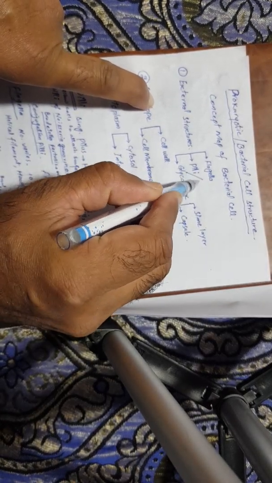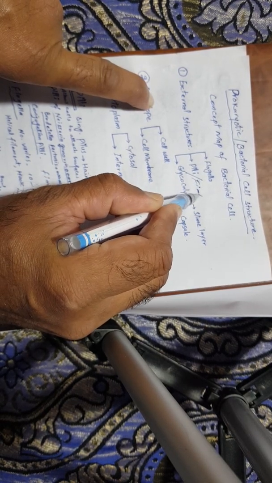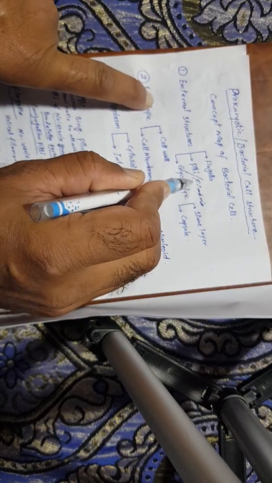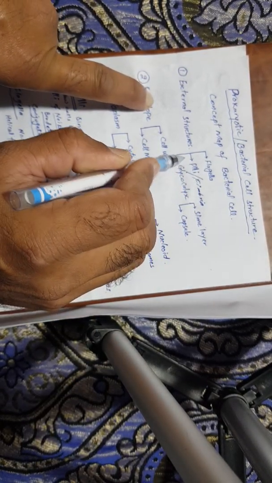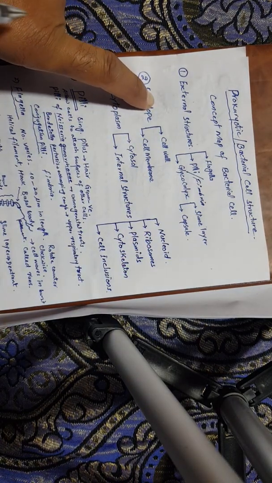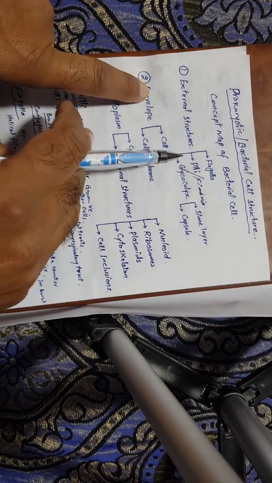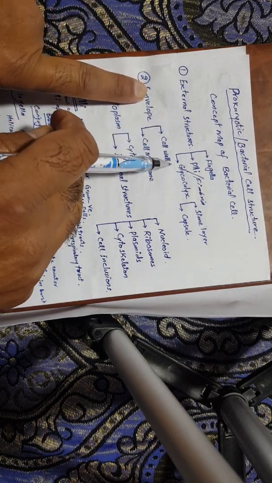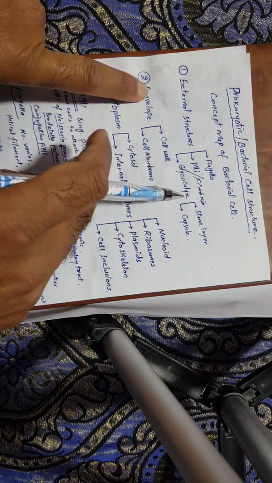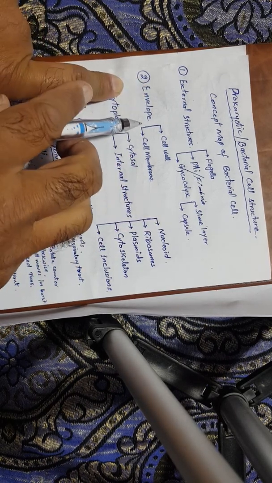Pili are also sometimes used by some biologists as fimbria or fimbri. Fimbria and fimbri can be used interchangeably, and most of the biologists use these terms interchangeably. And then Glycocalyx. Glycocalyx is further divided into slime layer and capsule.